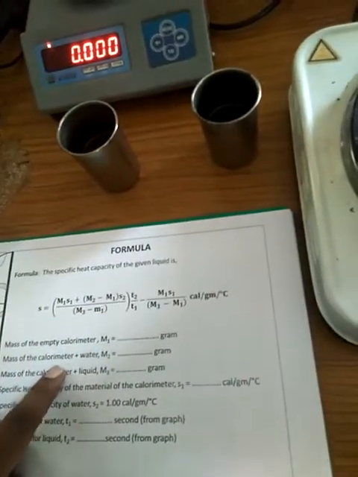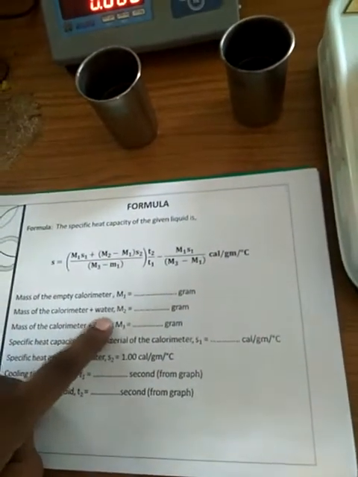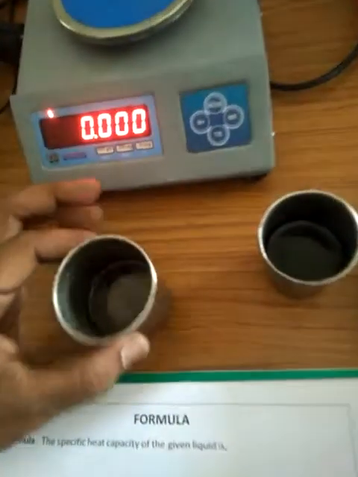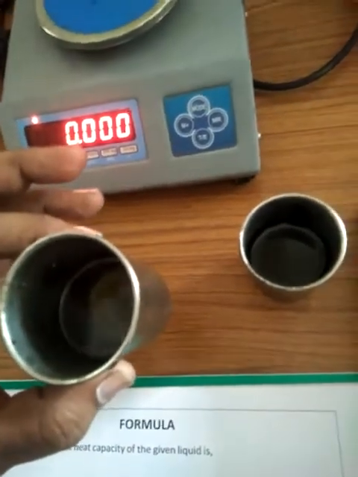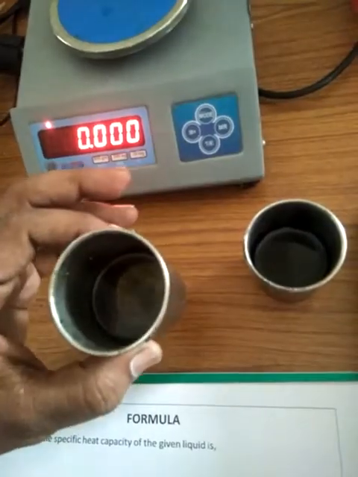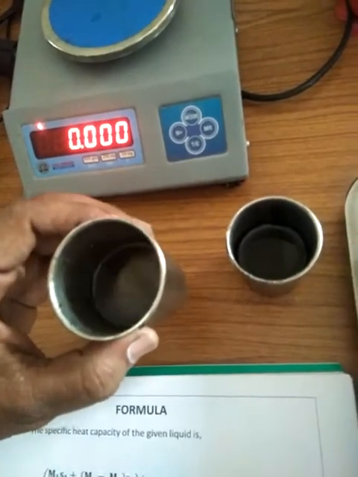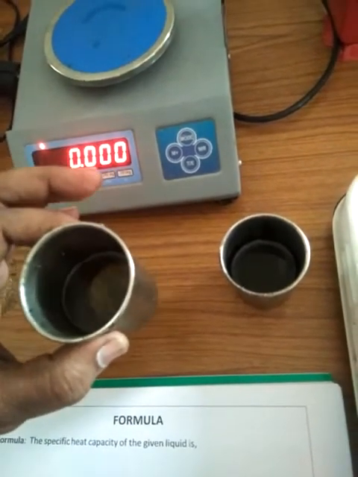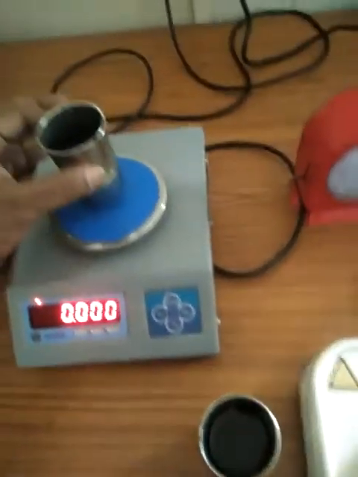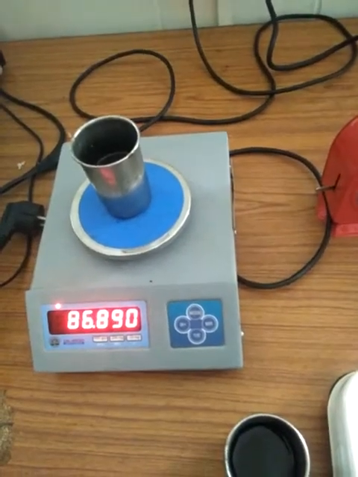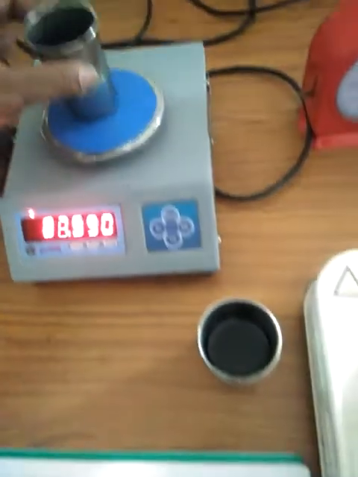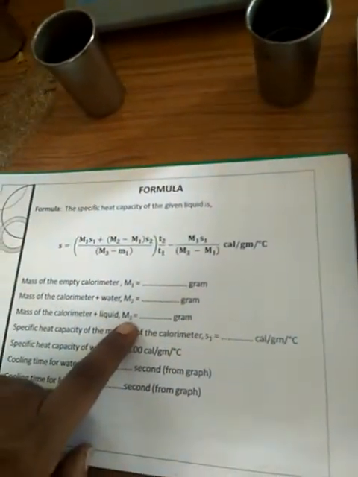And M2 refers to the mass of the calorimeter plus the water included in it. You can see this calorimeter is filled inside with water, whose specific heat value we know. So, the mass of this water plus calorimeter combined is M2. That is measured to be about 86.89 grams.